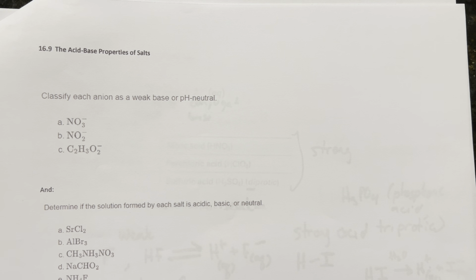All right, so we're going to talk about salts. Before I get to the problem, let's do an example.